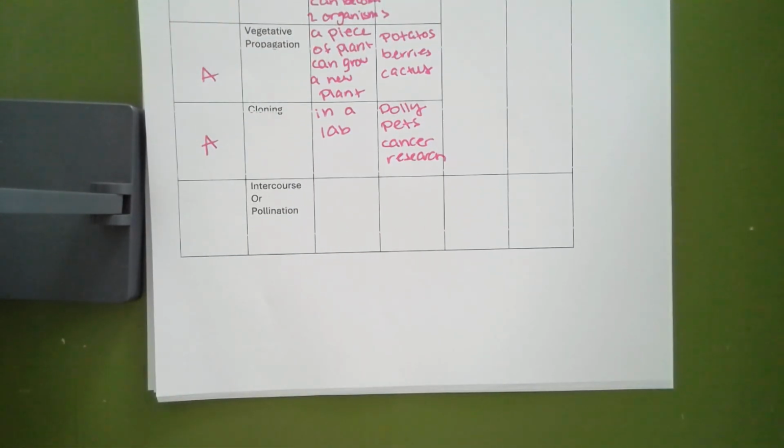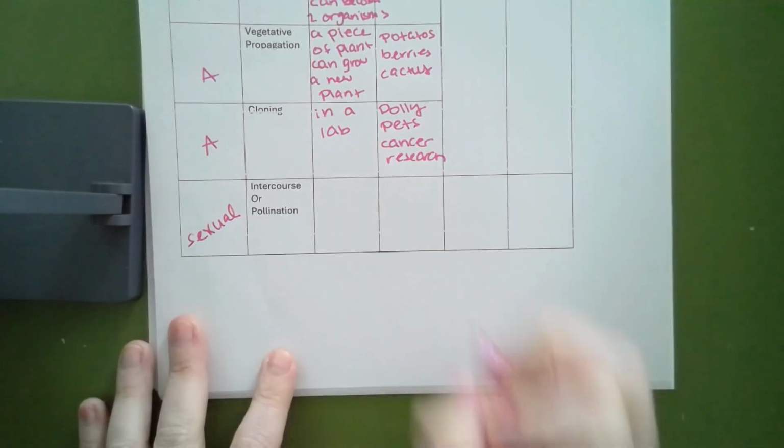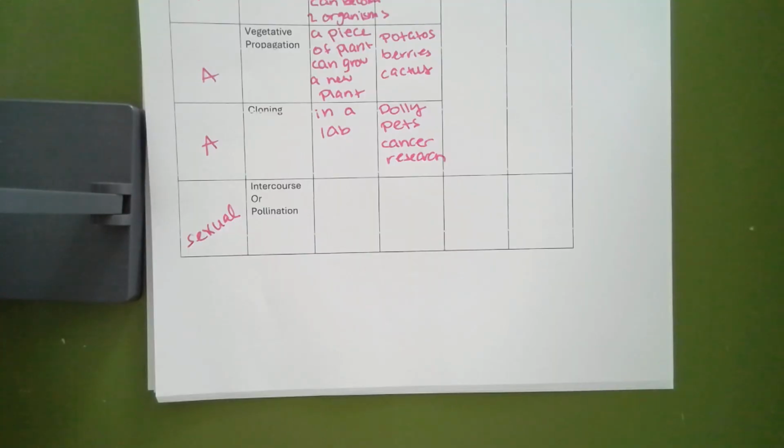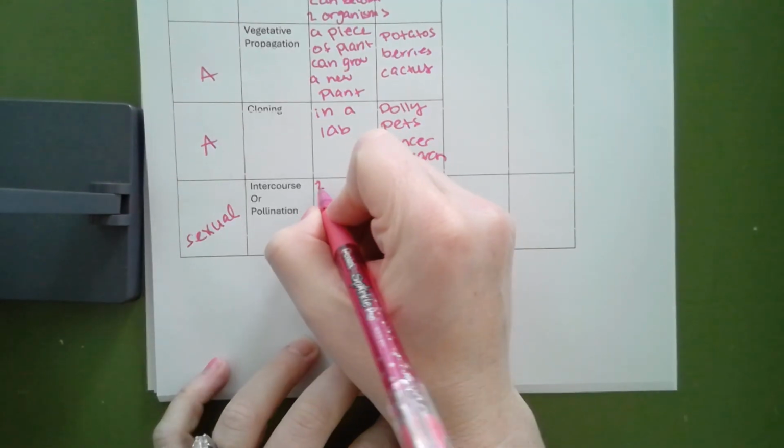All right, intercourse or pollination. What kind of reproduction is that? Sexual. All right, okay, when I say description, I mean the cells, not the act, okay? Right? So we have 2 haploid cells.